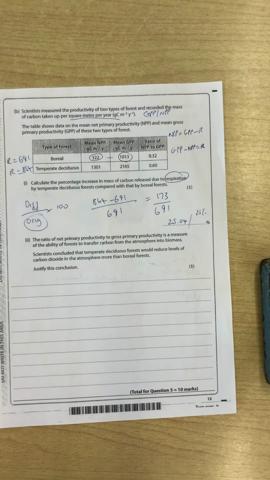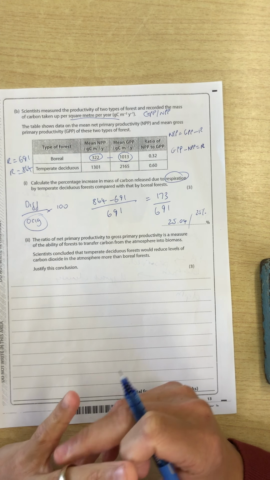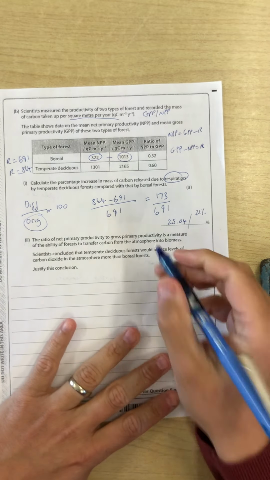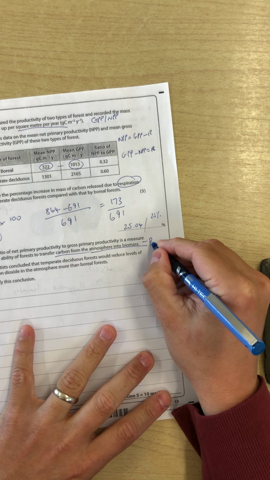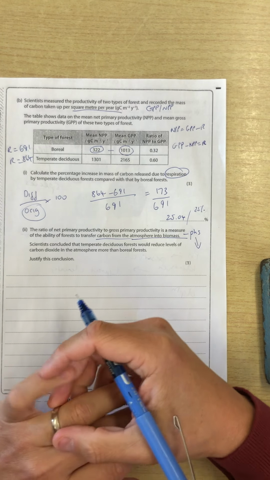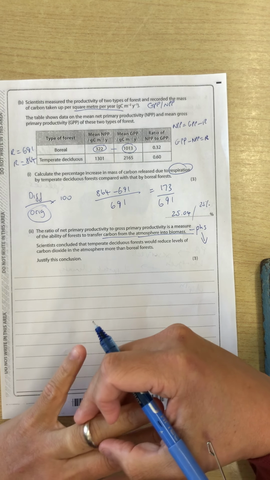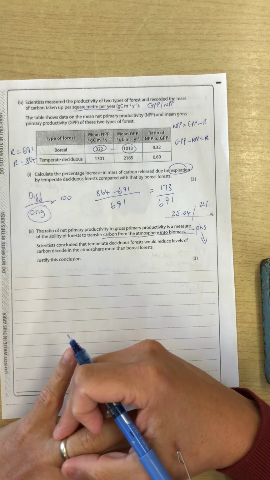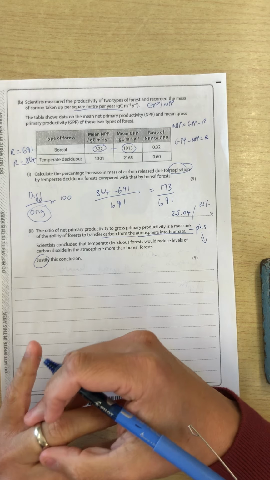And last but not least, the ratio of net primary productivity to gross primary productivity is a measure of the ability of forests to transfer carbon from the atmosphere into the biomass. So how are they transferring carbon from the atmosphere into biomass? That's photosynthesis. You photosynthesize, you produce organic compounds, and that increases your biomass. Scientists concluded that temperate deciduous forests would reduce levels of carbon dioxide in the atmosphere more than boreal forests. Justify. So why is that true?